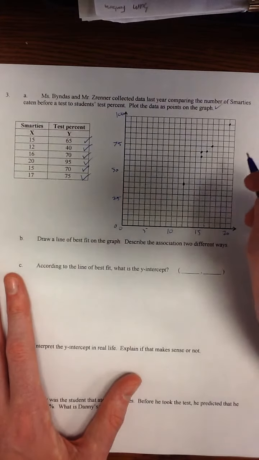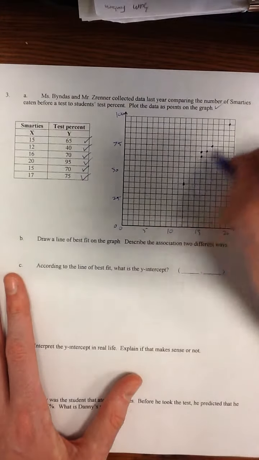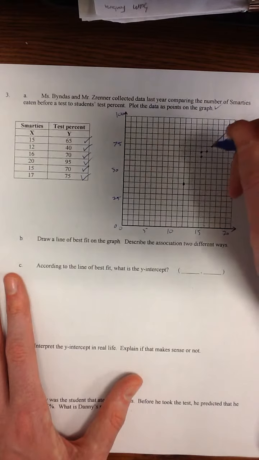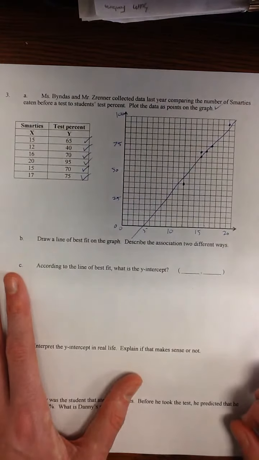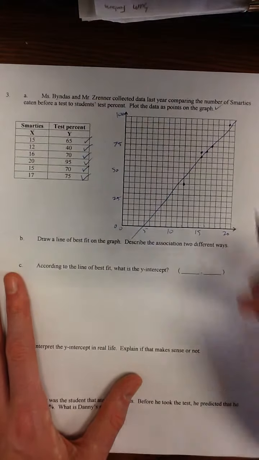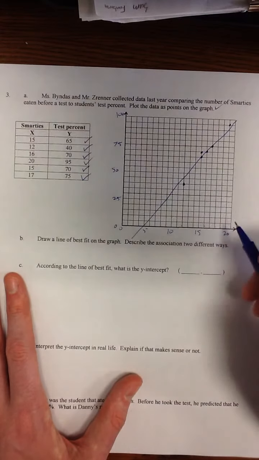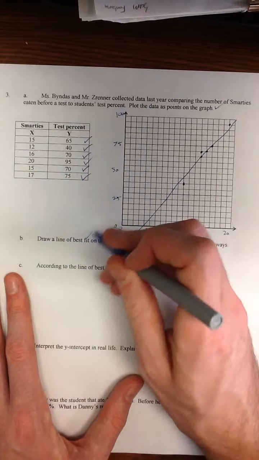I'm going to kind of freehand it because I don't see a ruler very handy. I'll do my best, but it does kind of look like this. So I'm going to go ahead and plot that. Looks kind of like that. That's not bad. So a couple of points are a little higher, a couple of points are a little bit lower, a couple are on the graph. That's not too bad. Okay, drew my line of best fit.